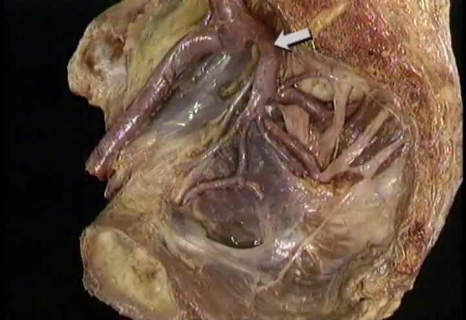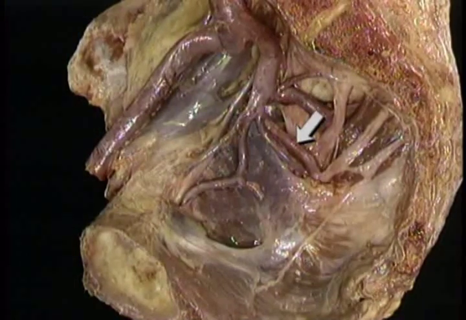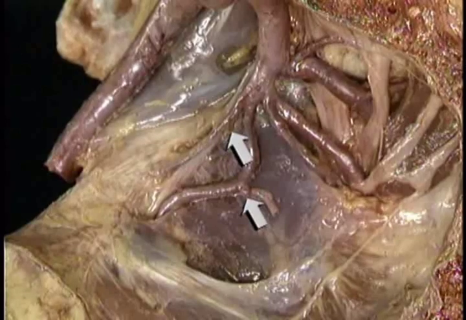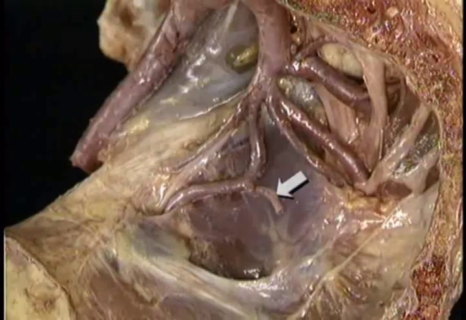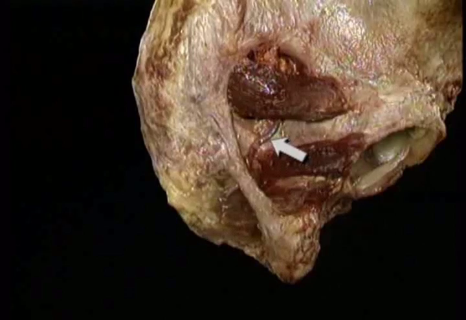Now, let's review what we've seen of the blood vessels and nerves of the pelvic region. Here's the internal iliac artery, the superior gluteal and inferior gluteal arteries, the obturator artery, the ends of the vesical vessels, the middle rectal artery, the start of the pudendal artery, and its further course.